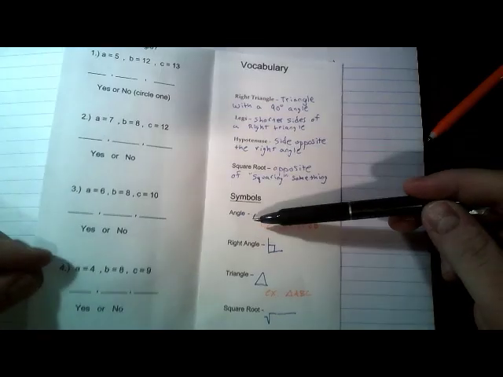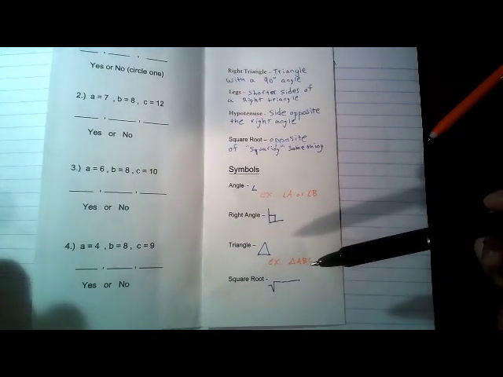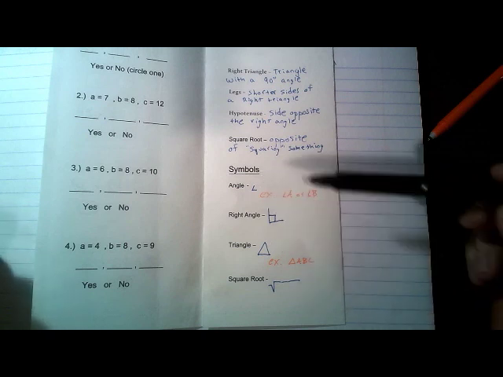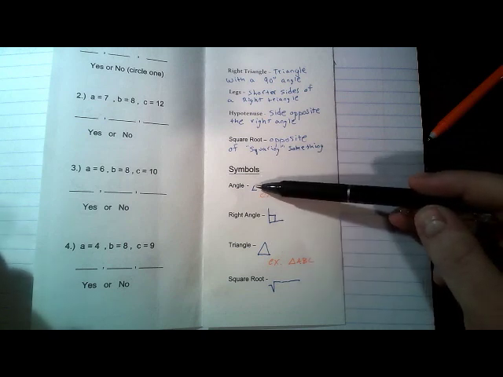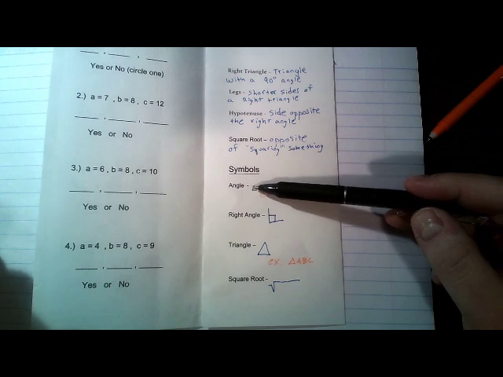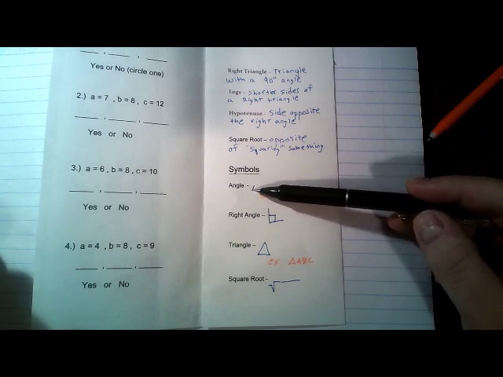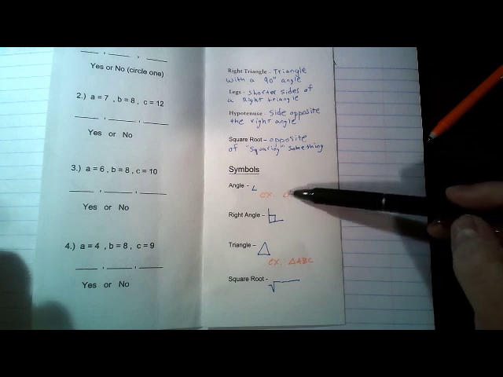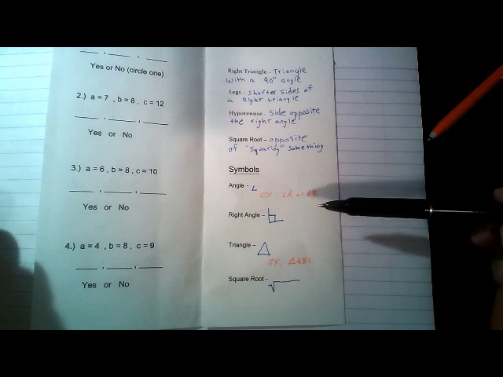And then we have symbols that you'll definitely need to know once we get to geometry, and you should be familiar with these already. This symbol is like the L, but the top of the L is bent in. It stands for an angle. For example, if we were talking about angle A, we'd make that little angle symbol and we'd denote it as A, or angle B.